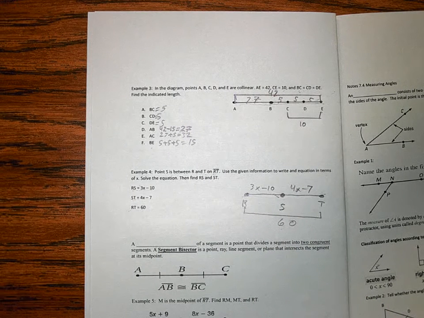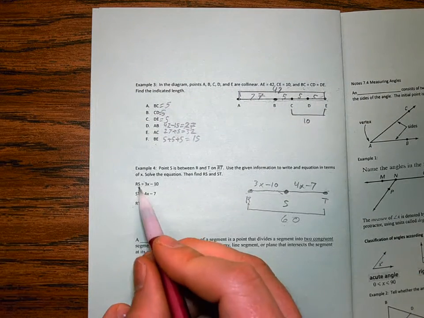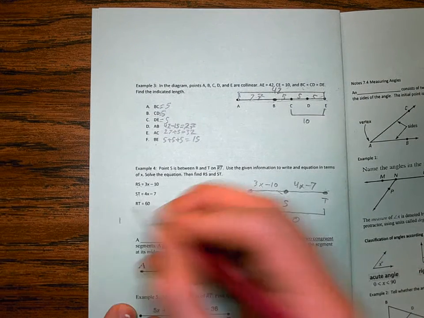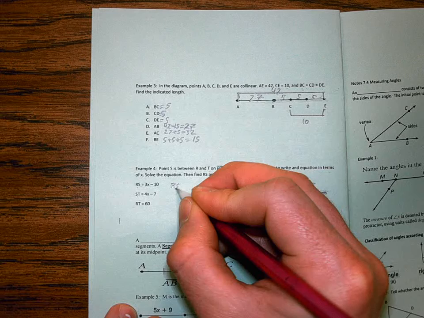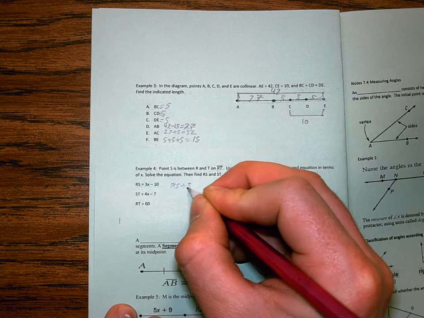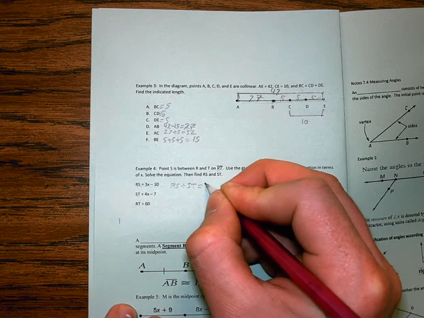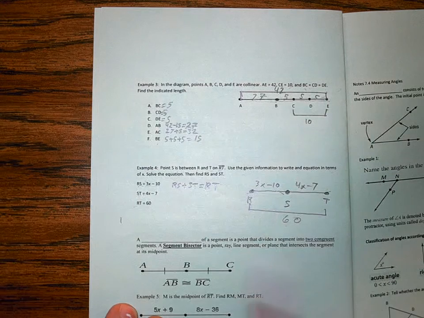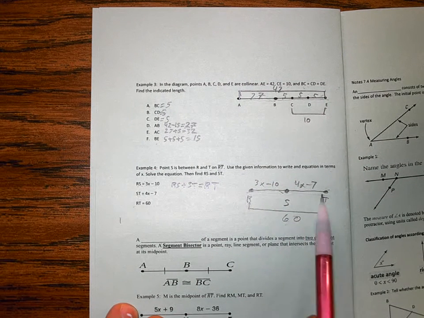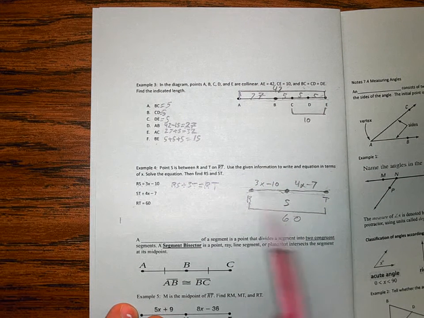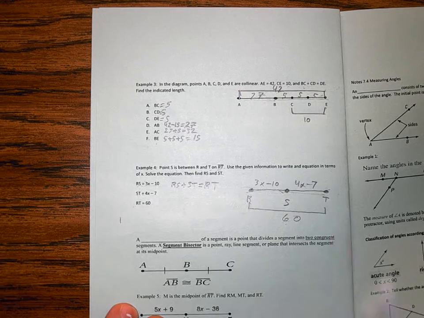Right? It's a good little diagram. That kind of helps. So RS, I'm going to write this here. RS plus ST is equal to RT. The smaller two, the addition postulate, add up to the larger, the whole.